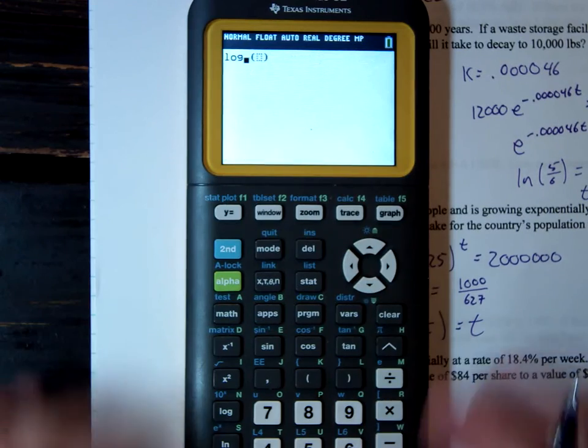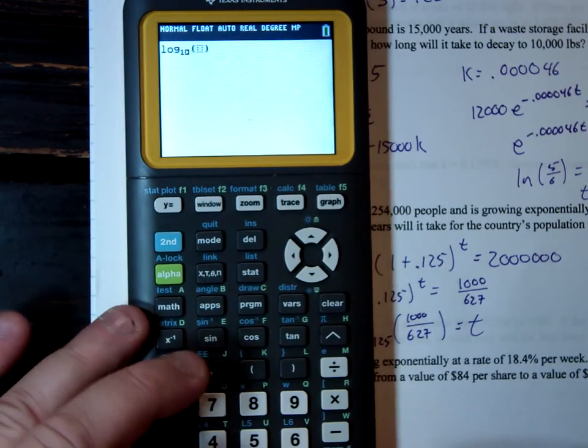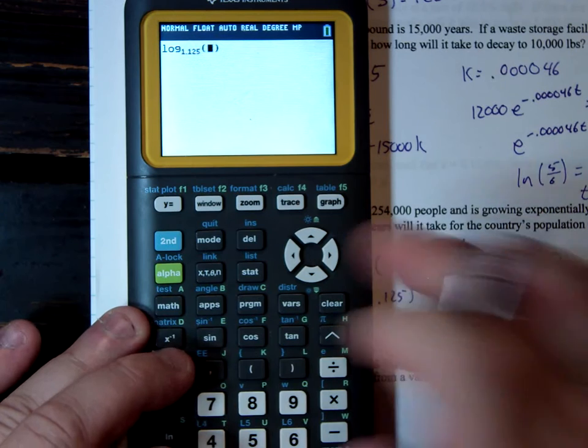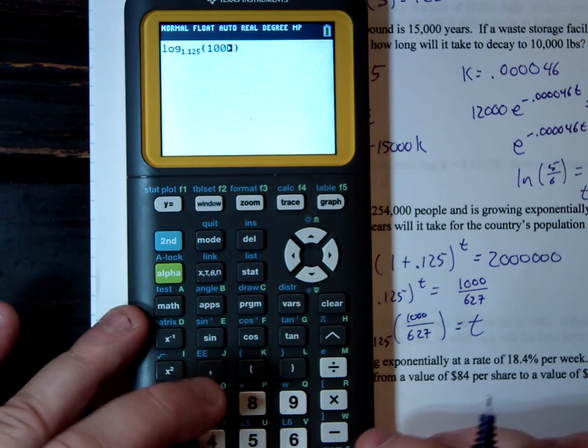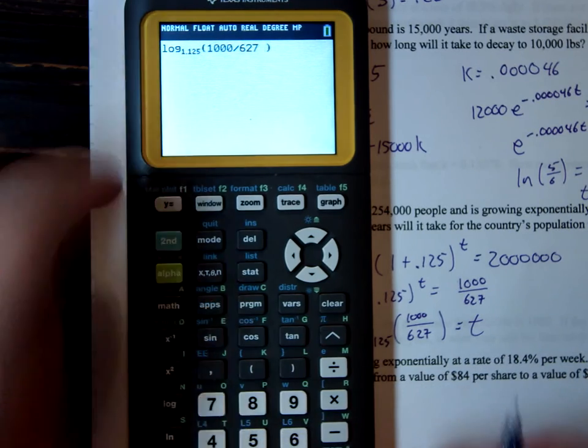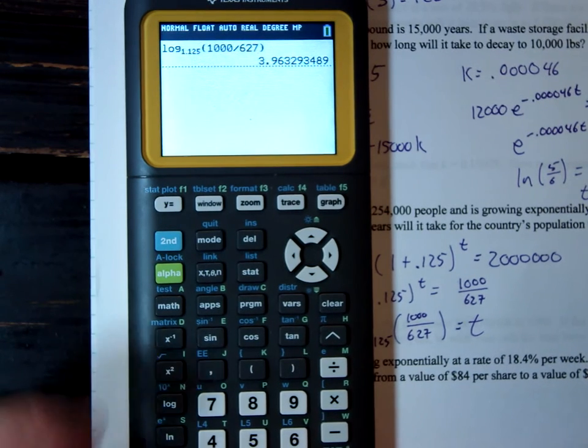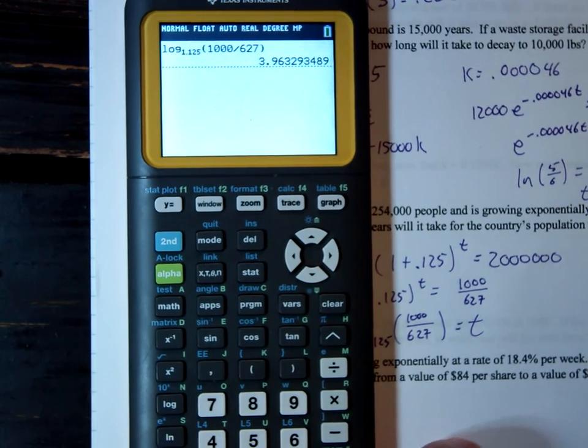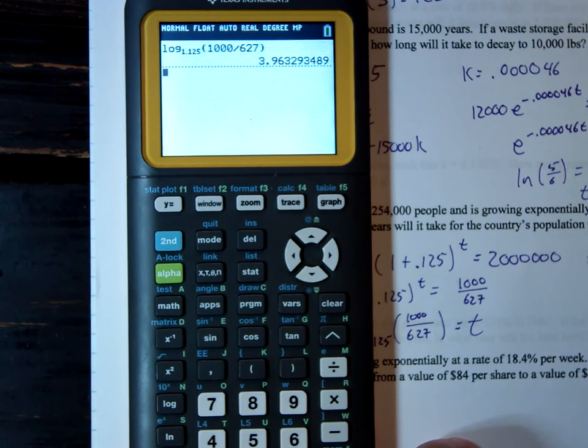Log base 1.125 of 1,000 divided by 627. You could use a fraction button if you want to. So t is 3.963 decades. So if you want years, every decade is 10 years, you would multiply.